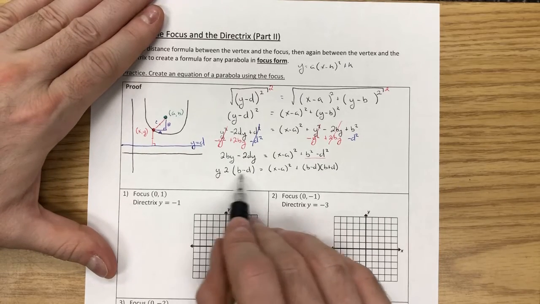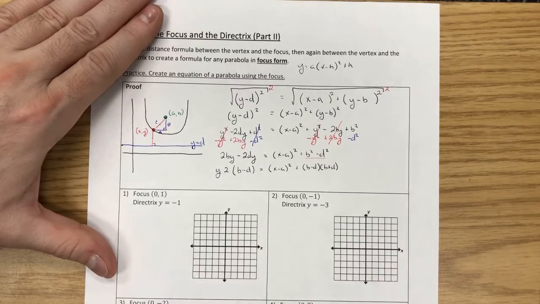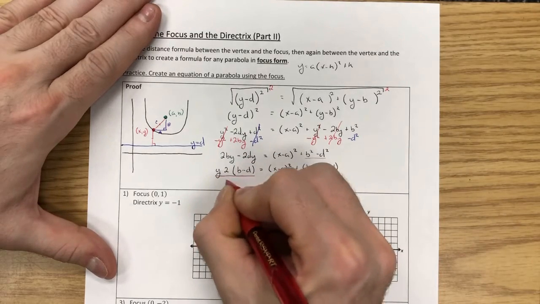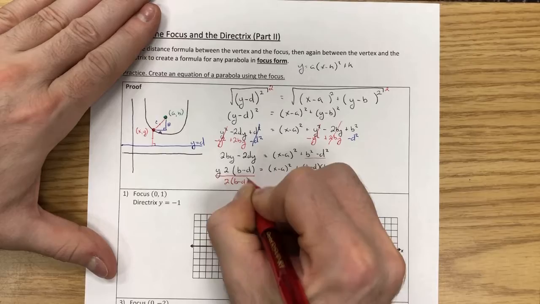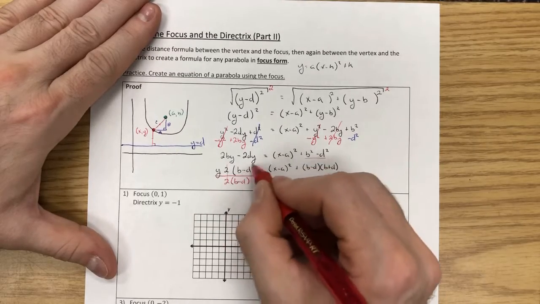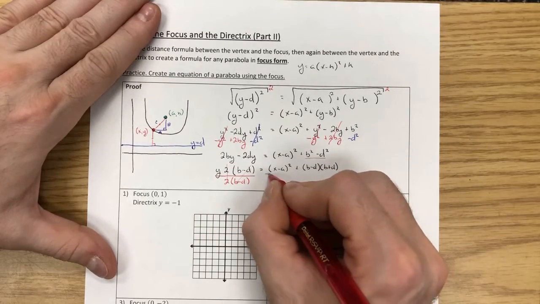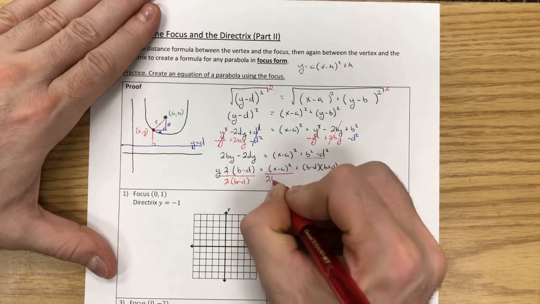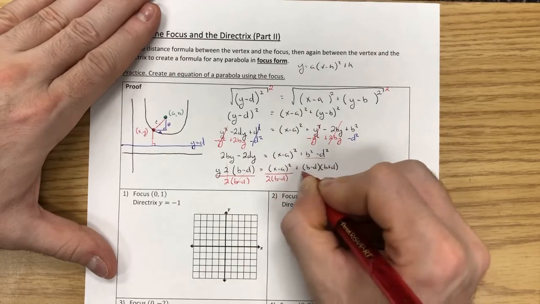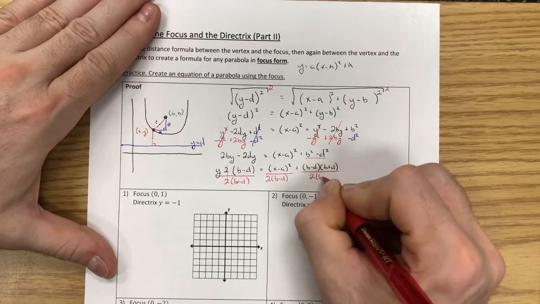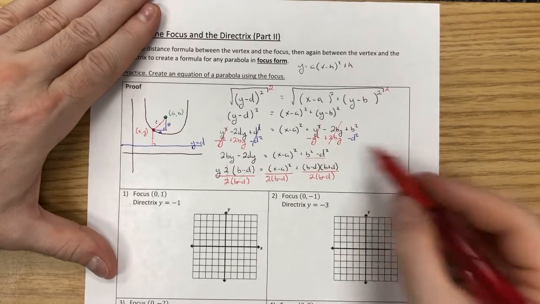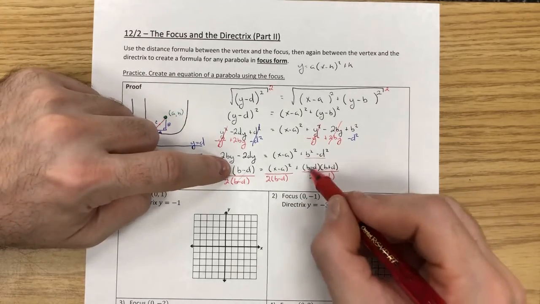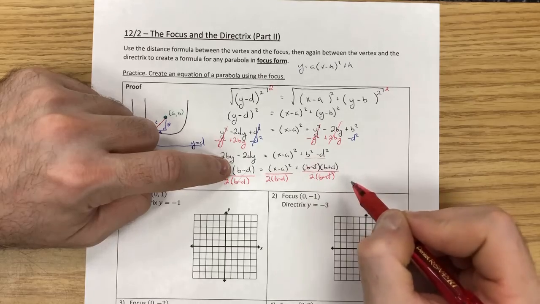Now in order to get rid of everything attached to the y, I'm going to divide this by 2, b minus d, and it's going to cancel all of this out. That means I need to divide both of these by 2, b minus d. And conveniently what that does is my b minus d's are also going to cancel out over there.